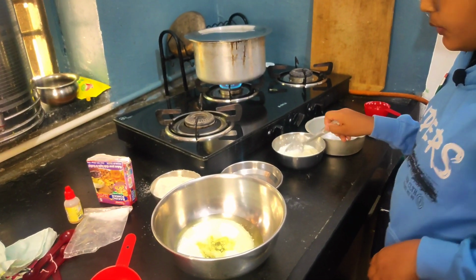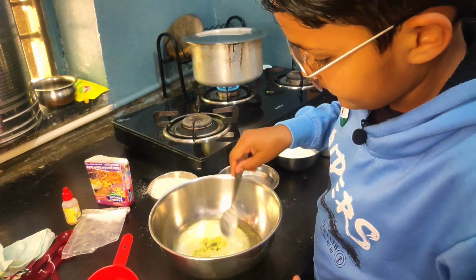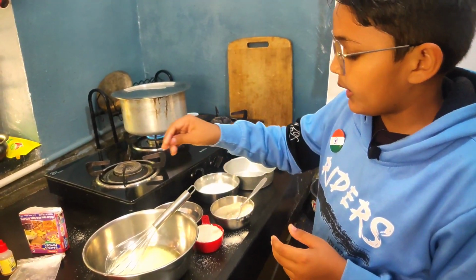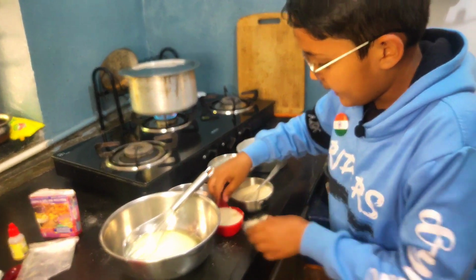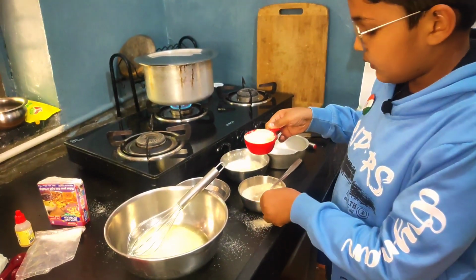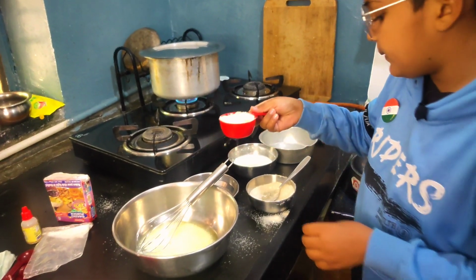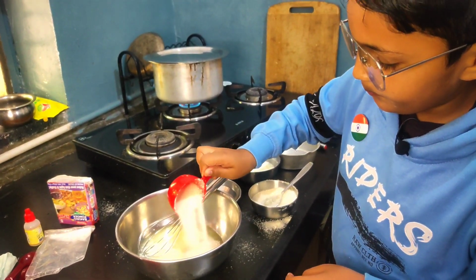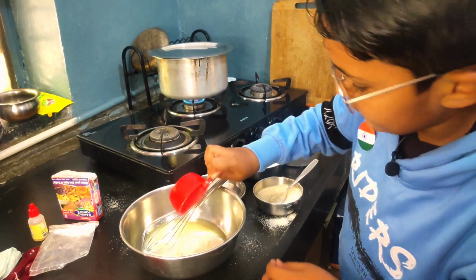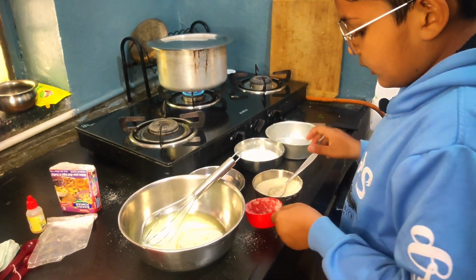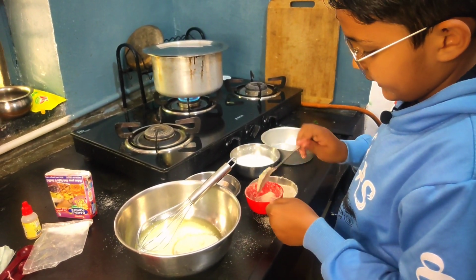Now I am going to stir it. Now I have stirred this well and I am going to use 1.5 of this half cup to pour. I will pour this inside the bowl. I am going to fill it half again.